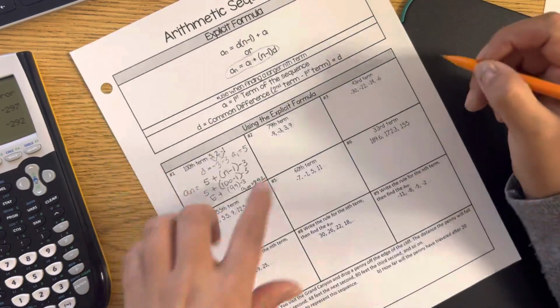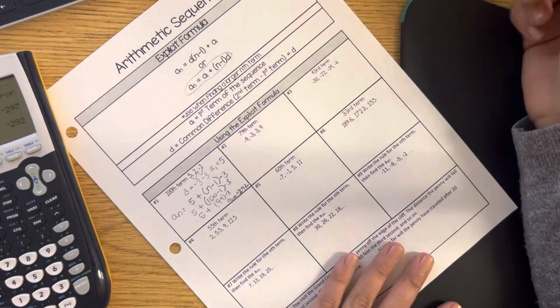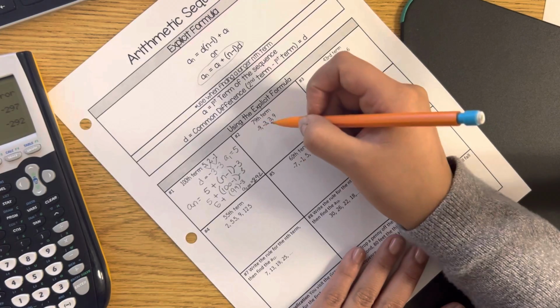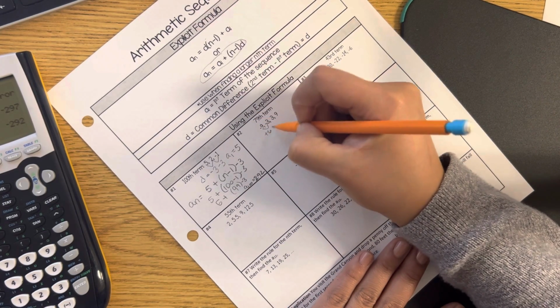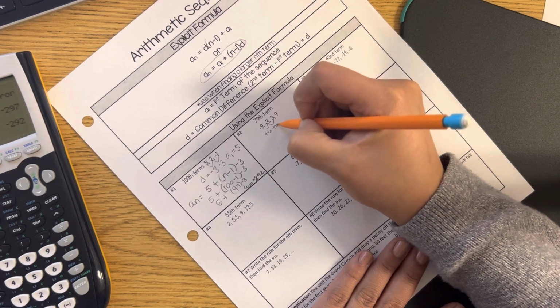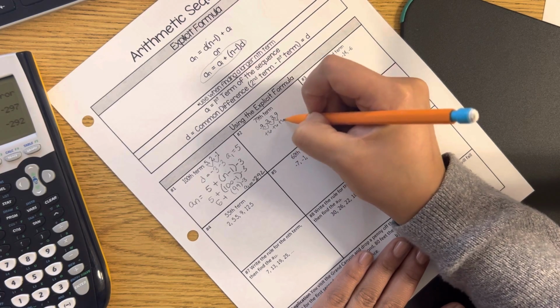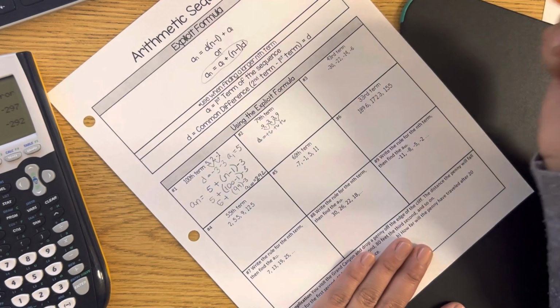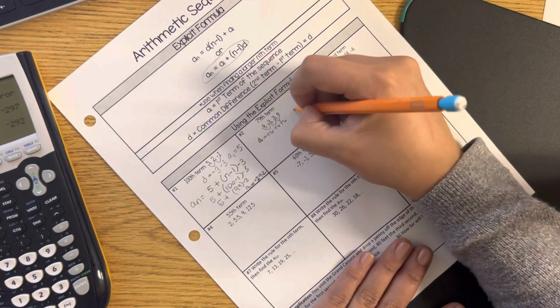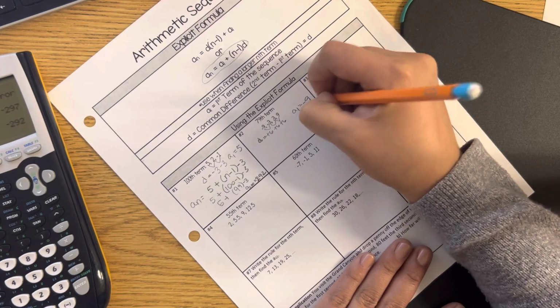So let's do that again. Number 2, they want the 79th term. So let's first figure out what the common difference is. From -9 to -3, we're adding 6. From -3 to 3, we're adding 6. From 3 to 9, we're adding 6. So the common difference is adding 6, where the first term that's given is -9.